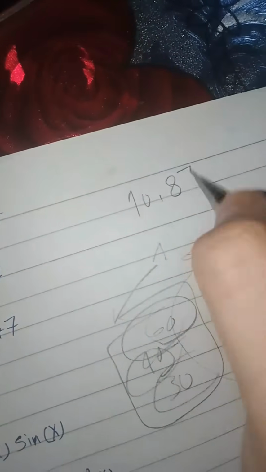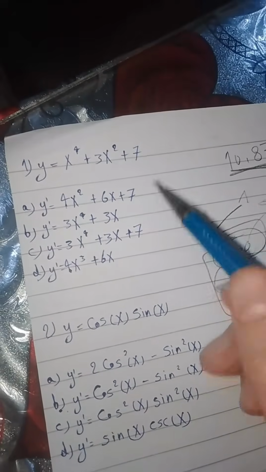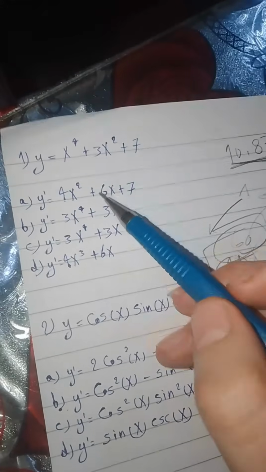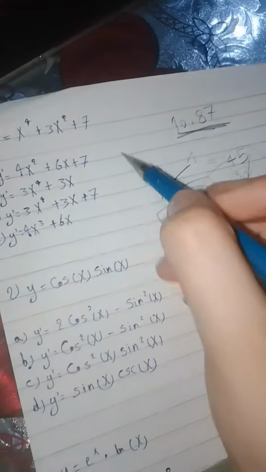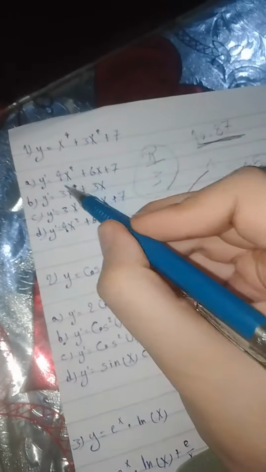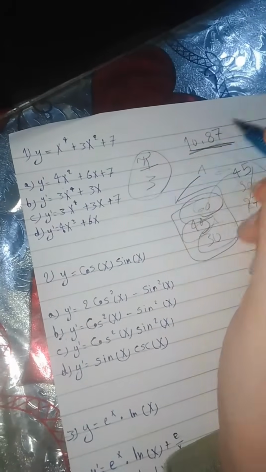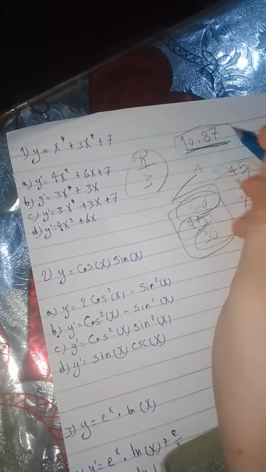So I'm gonna record it here, 10.87. Just save it. Now what we're gonna do is substitute with pi over 3 that we used in each x, and look for the equation that gives this value.